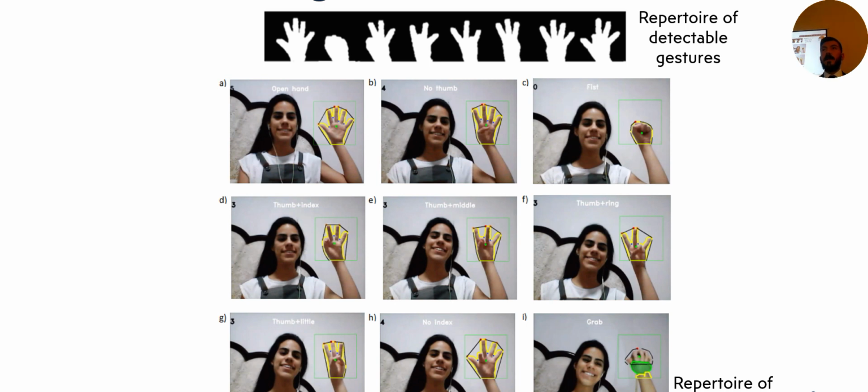by looking for which gestures are the most commonly used in hand rehabilitation. On the top figure is the repertoire of detectable gestures that therapists normally use in order to rehabilitate a person, at least with the hand. In the bottom figure is the classification using the algorithm. We only specify the region of interest, which you can see in the green square, to help the processing, and whenever a gesture is made, the algorithm classifies it.